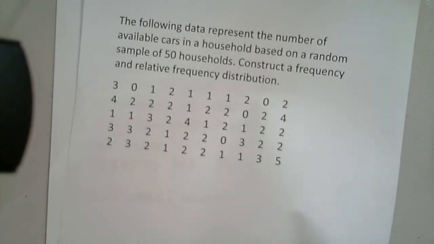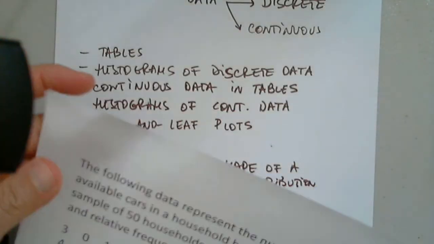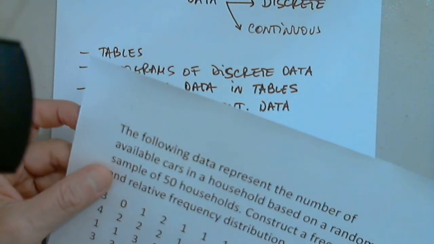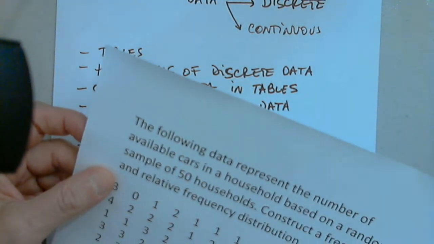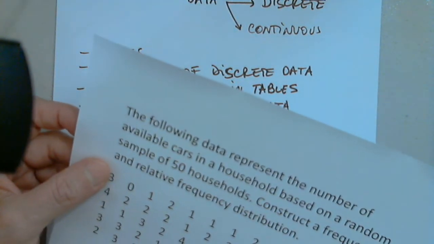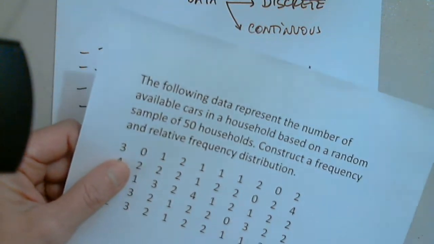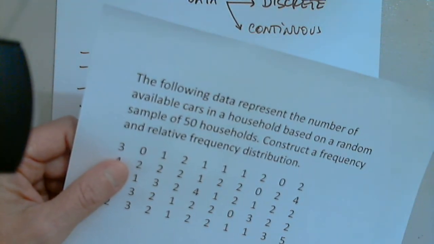So we're going to enter, and I will dictate to you so everyone is on the same page. It's the data of 50 households, and this is their number of cars per household. And we are going to have to enter 50 entries. I'm ready when you are. So we enter 3. I already entered my data set, so I'm not going to do this.